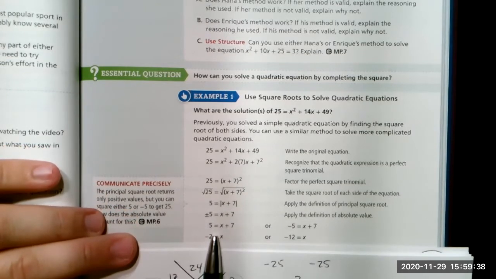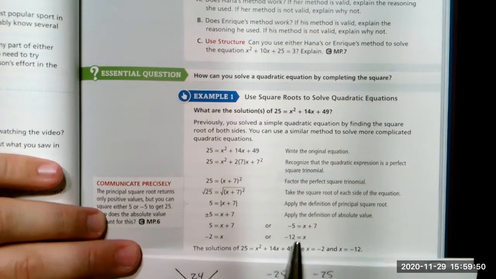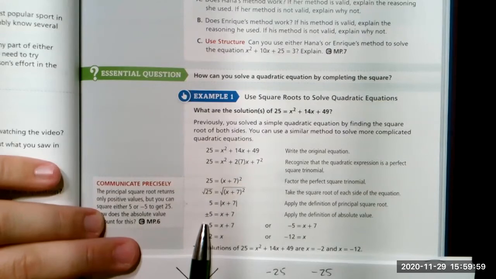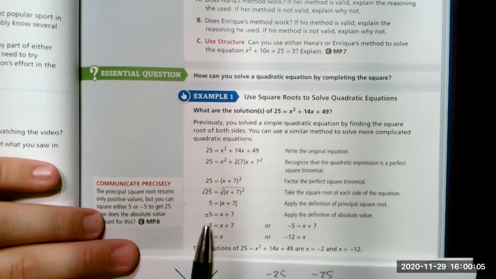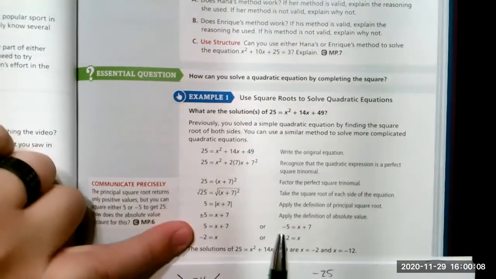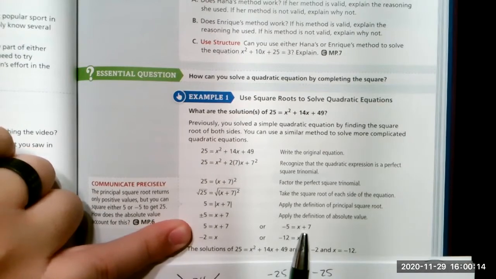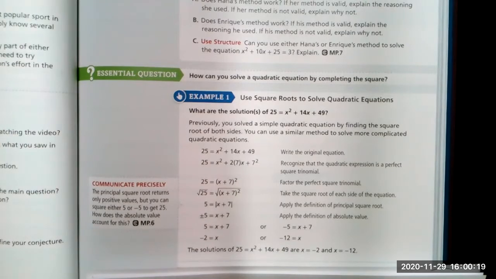So if you look here, track it down a little bit further, they're saying that when you go to solve this, you can subtract 7 from both sides and you end up with x equals negative 2. Or if you have negative 5, you can subtract 7 from both sides to get x equals negative 12. Don't get lost right here. Remember what I said. This is a positive and a negative, because anytime you take the square root of a perfect square, you have to take both the positive and negatives. So notice they're splitting them up. They're taking x plus 7 and setting it equal to positive 5, and x plus 7 and setting it equal to negative 5.